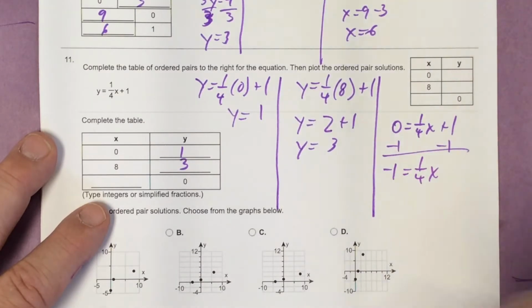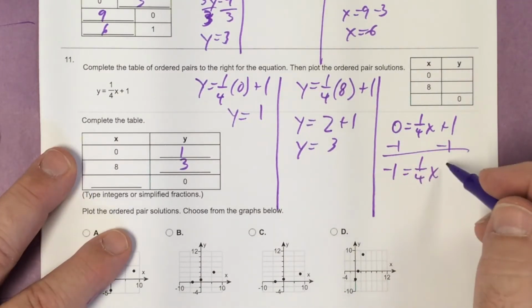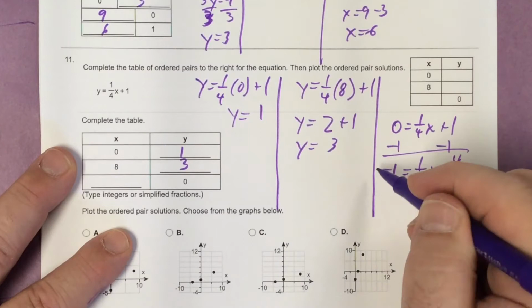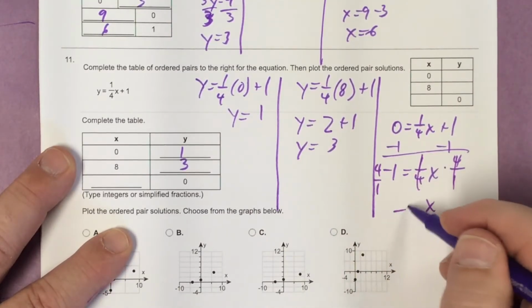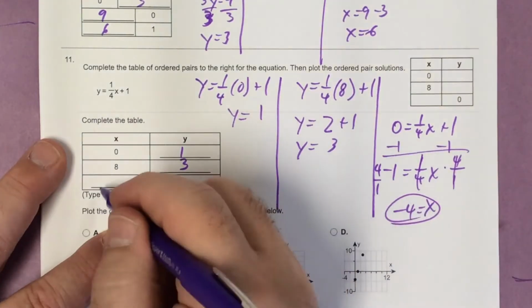You can do it that way first. You can clear out the fraction right away if you want. Now if I multiply both sides by 4 over 1, I'm going to get x. This will cancel, leaving me with negative 4 is equal to x.